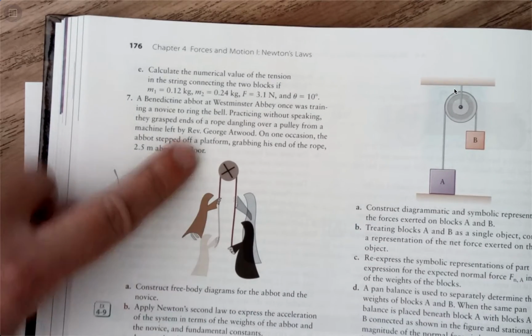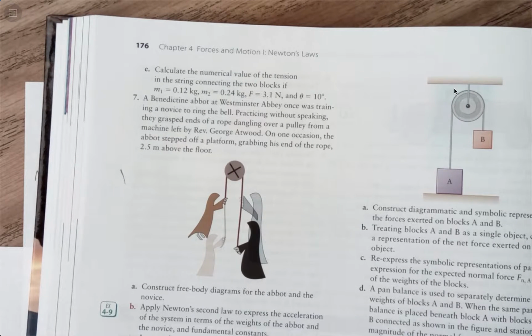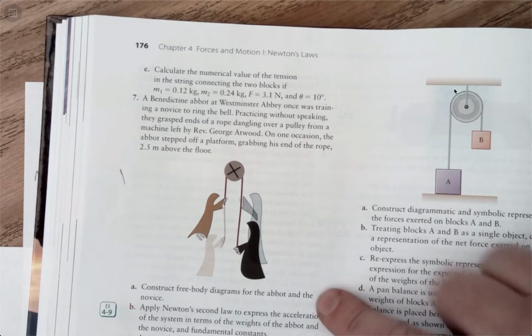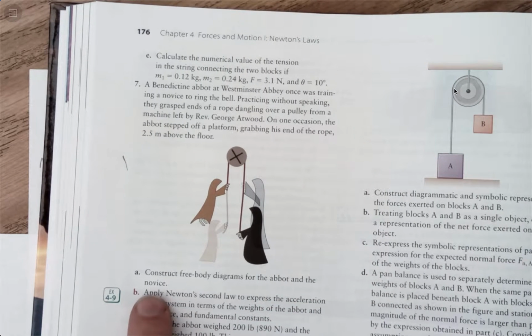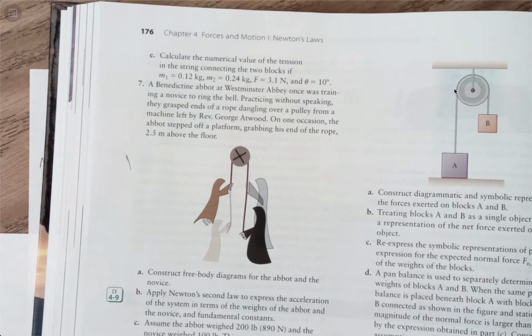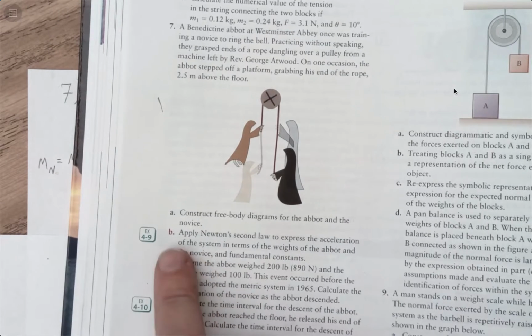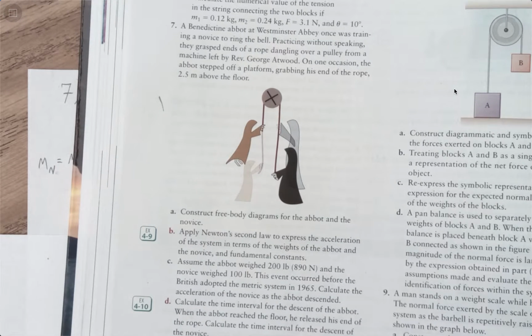the other side, and here's up at the top, this is a pulley, so this is really representing that Atwood machine. And so what we've got to try to do is construct a free body diagram for both abbot and the novice, and so I'm going to use A and N to describe that. And then we're going to try to apply Newton's second law to express the acceleration in terms of the weights of the abbots and the novice, as well as some fundamental constants.